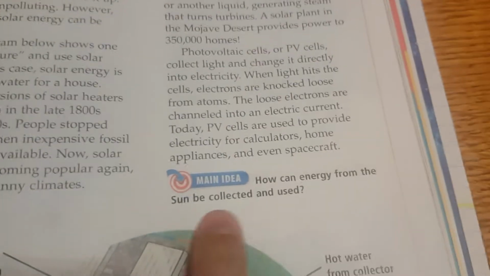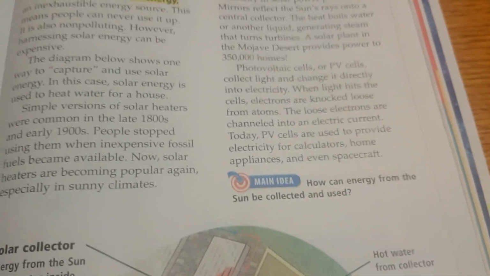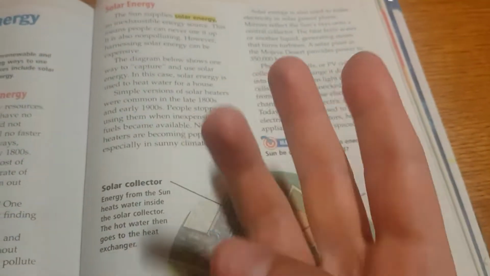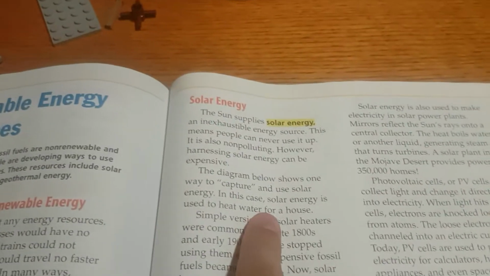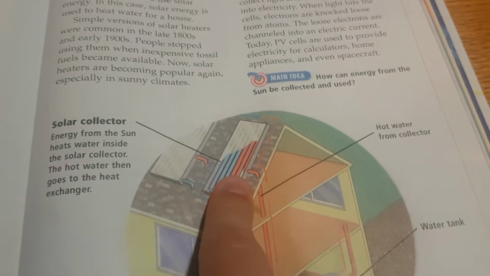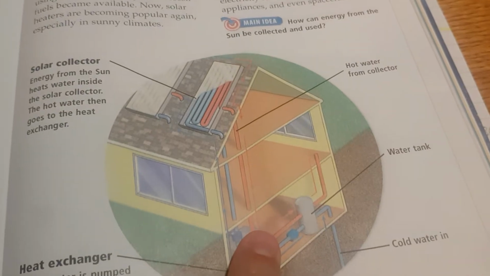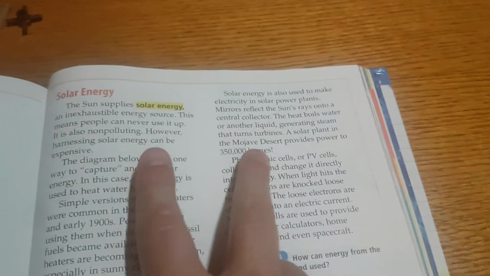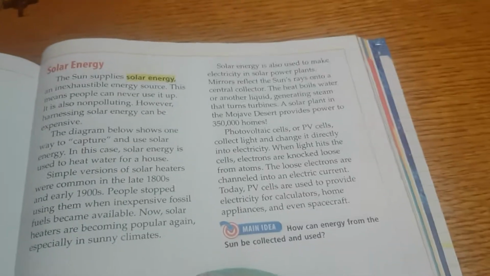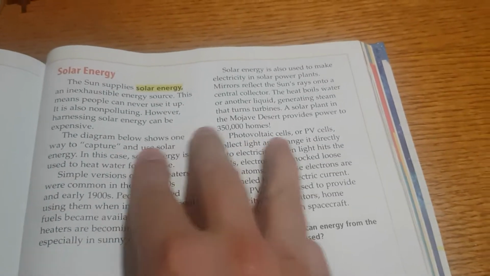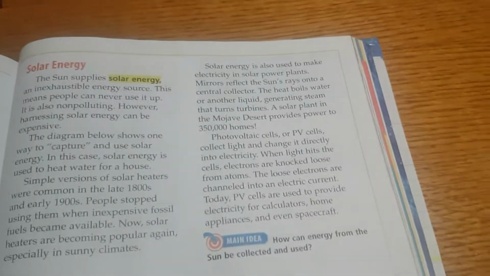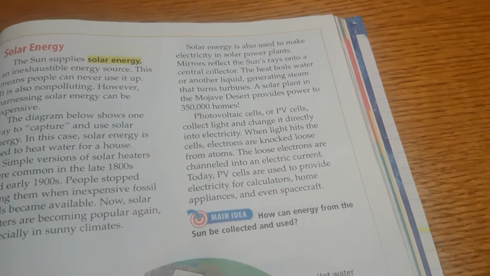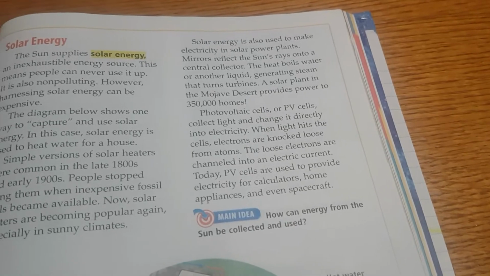How can energy from the sun be collected and used? Energy from the sun can be collected and used at least 3 ways. One way is to directly heat water that gets used in the home. Another way is to heat the water and turn it into steam to turn turbines to generate electricity. And a third way is photovoltaic cells, or PV cells, that cause electrons to be knocked loose and run through the wires like an electrical current.